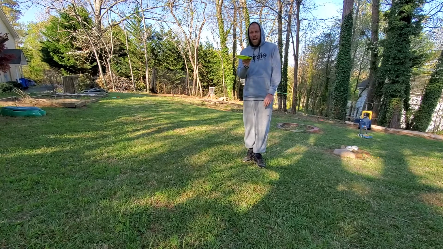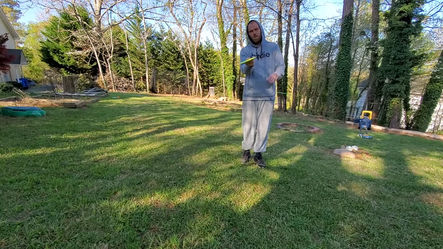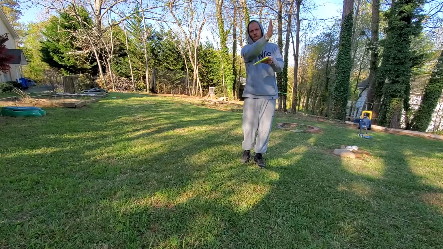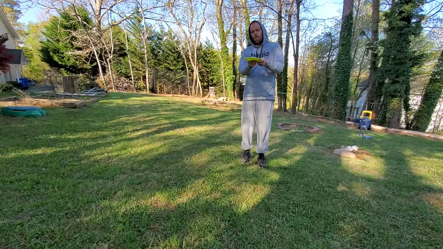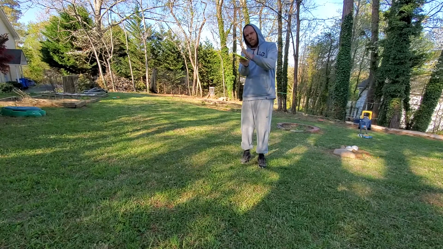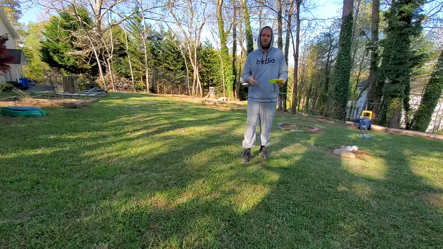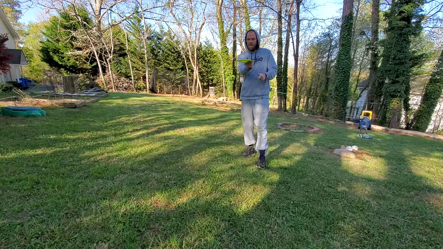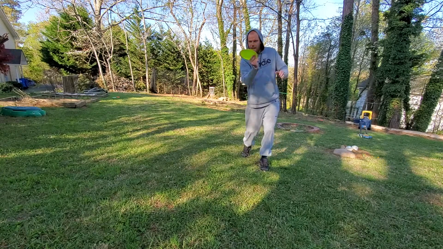Now remember, the hyzer we were talking about before, if I want to throw this disc on a hyzer, I'm going to tilt it down a little bit, and this will cause it to turn and fade quicker to the right. If I throw it on an anhyzer, which would look like this, it's going to cause it to go left first and then come back right. But for today's purposes, what you really want to work on is keeping that disc nice and flat. So when I go to throw it, it's nice and flat.